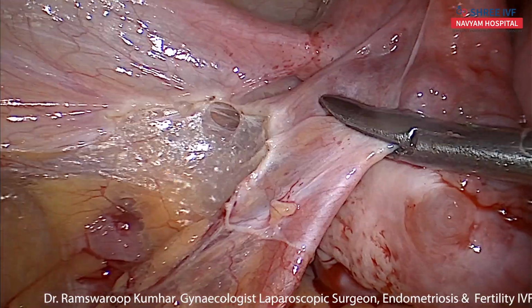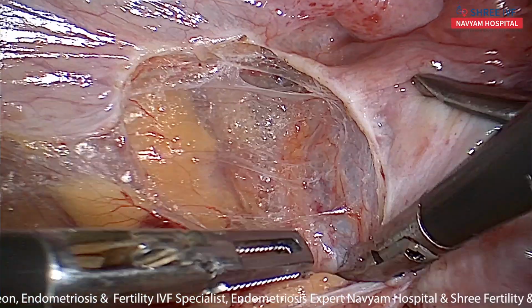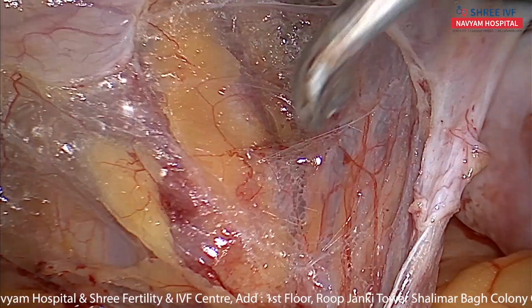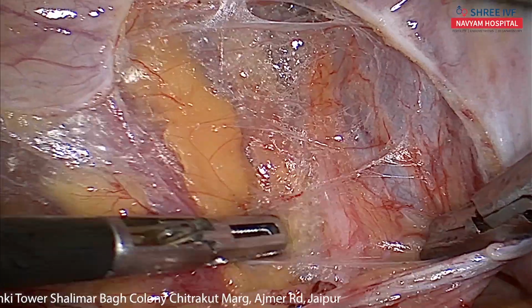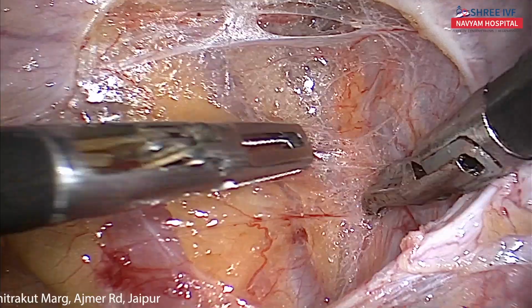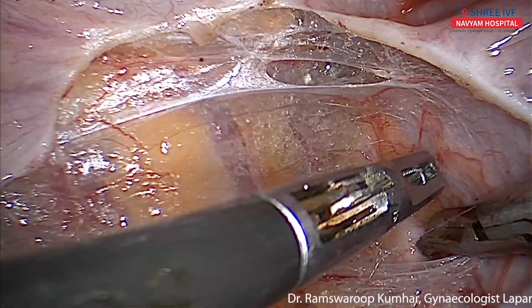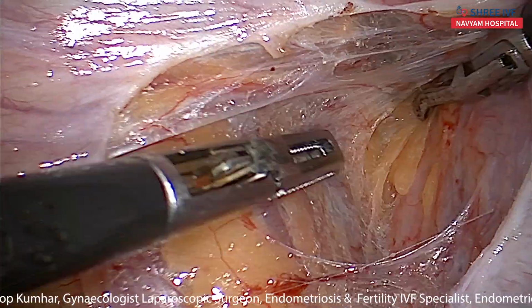The first step is to catch hold of the IP ligament and give traction medially. The first structure after retroperitoneal dissection is the ureter. We have to identify the ureter first. This is the external iliac vessels, and medially this is the ureter. In less than 2 seconds, the ureter is well identified.